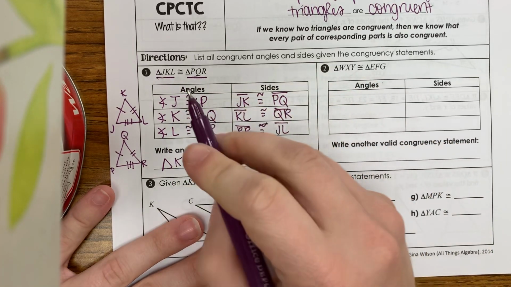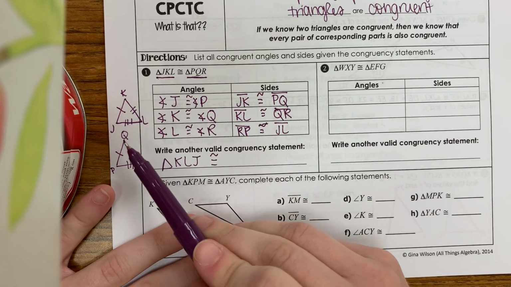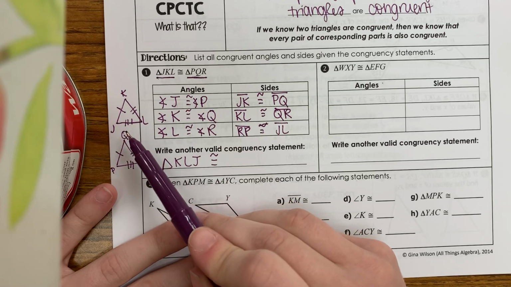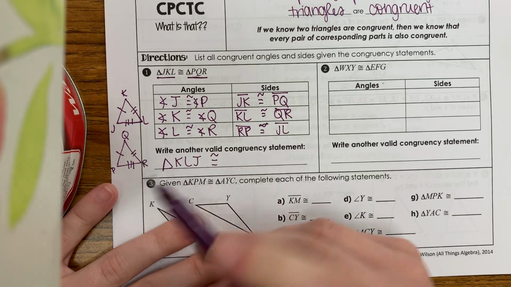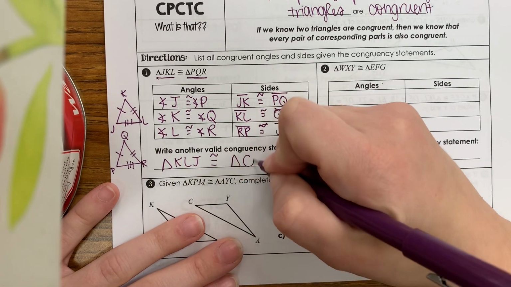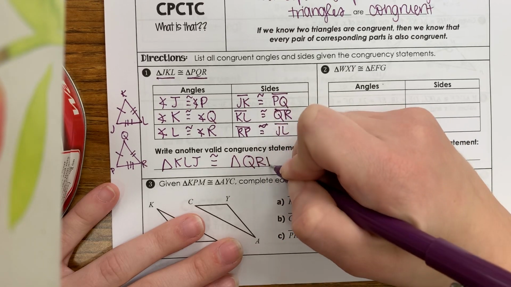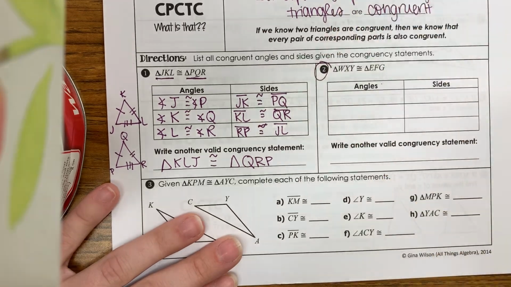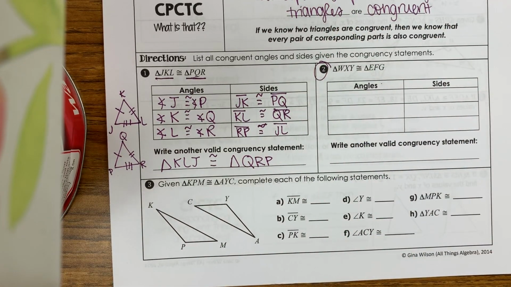Well, let's say you can't visualize it, move it over one. Look at your squares. So we started here. KLJ is congruent to QRP. Voila. This problem, I'm going to let you practice and do on your own.